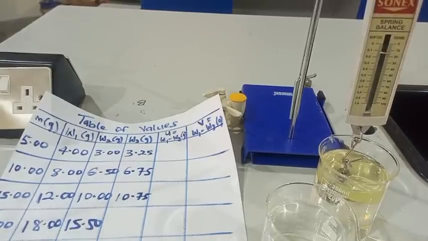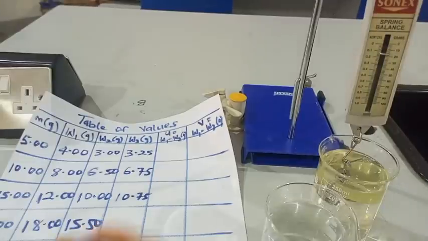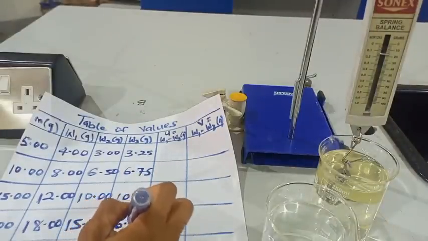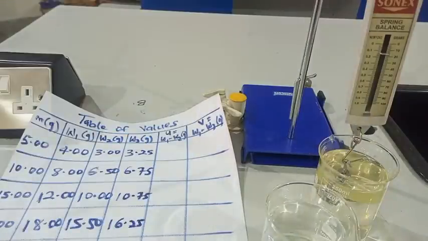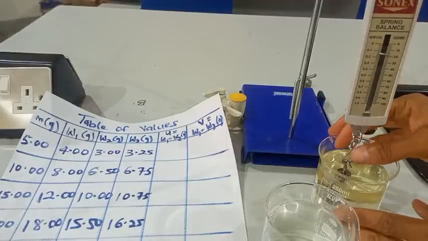Okay, let's take our readings. Please avoid error. It is in between 14 and 16, so we'll take 16.25. So we have it to be 16.25. Now let's do the last one so that we can plot our graph.